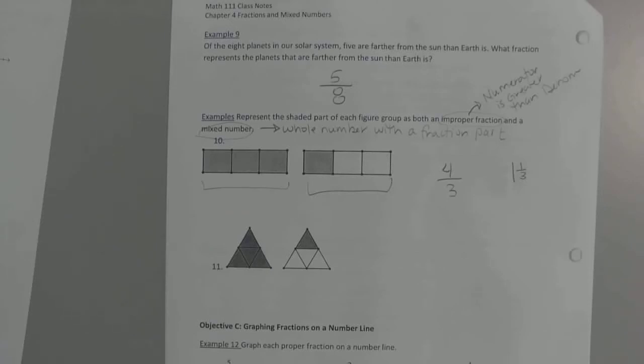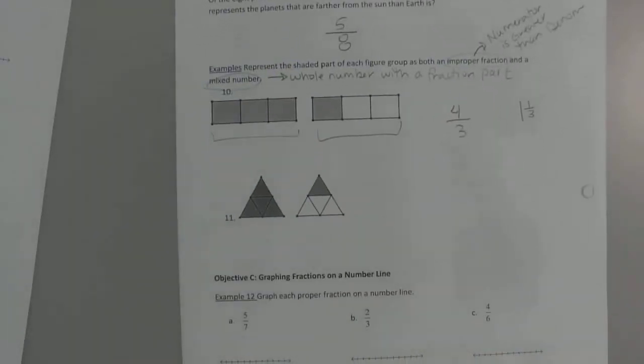And we don't know yet, but in like 10 minutes or 5 minutes, we're going to learn how to go back and forth. And some of you guys already probably know how to go from a mixed number to improper and so forth. Help me out with this one. We're going to do the exact same thing.